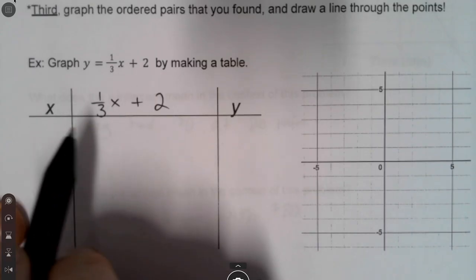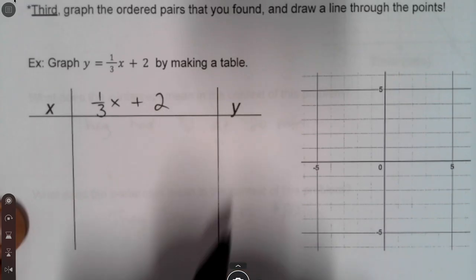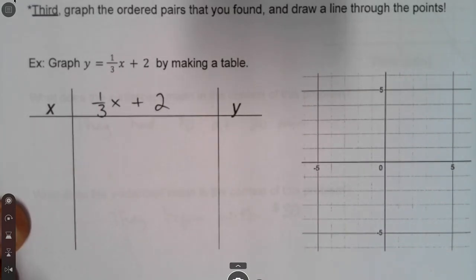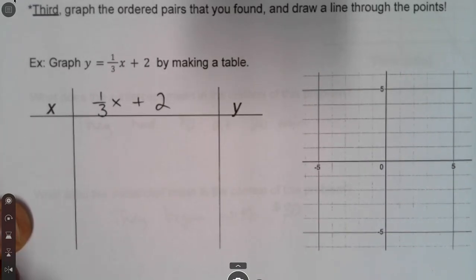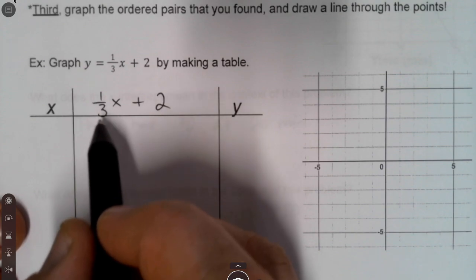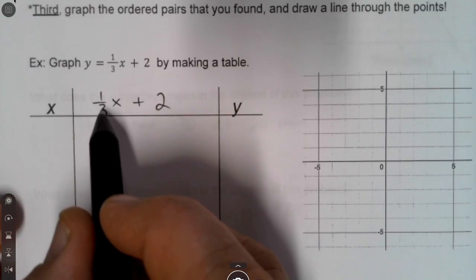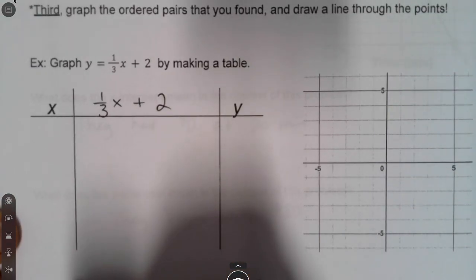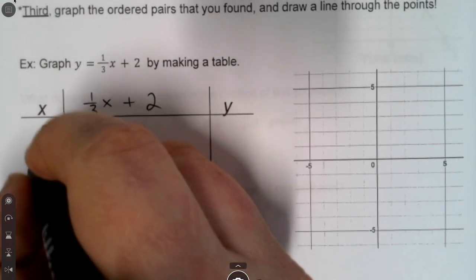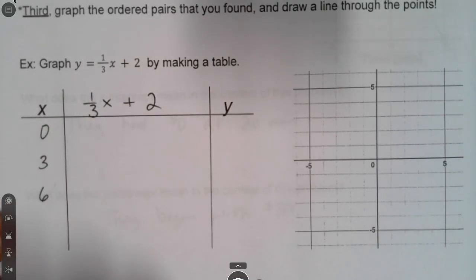But if you do 0, 1, and 2, you're going to get some fractions and some decimals as your y values. That's not wrong, but that's obviously going to be a little harder to graph accurately than if we just have whole numbers. So what I recommend when they have a fraction is count by whatever number the denominator is. So in other words, instead of doing 0, 1, 2, I'm going to do 0, 3, 6. Because this will help prevent me from having decimals or fractions in my answers.